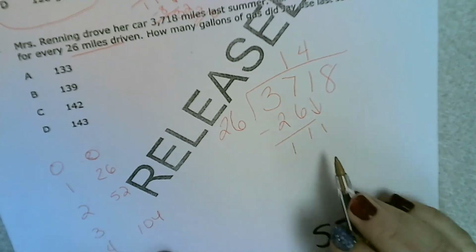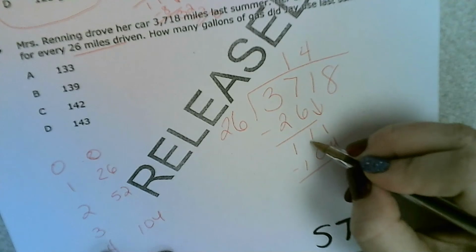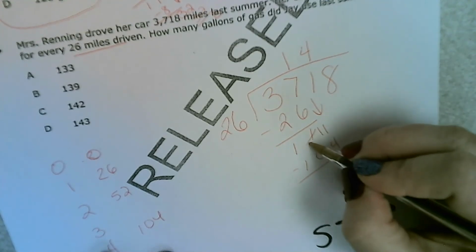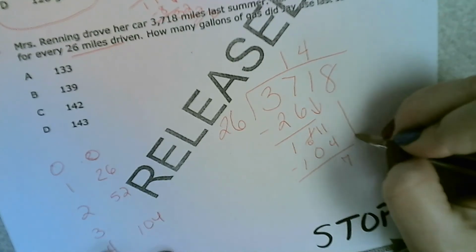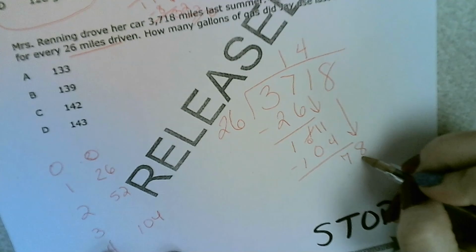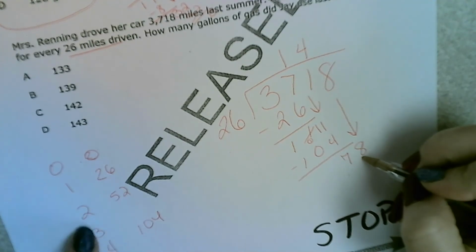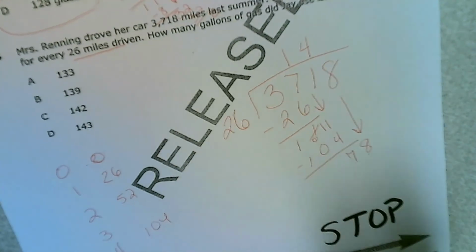Well, 104 is very close but less, so it's 104. Subtract, have to borrow, so 0 makes this 7. Bring down 8. And look for 78. I'm going to guess it is 3.